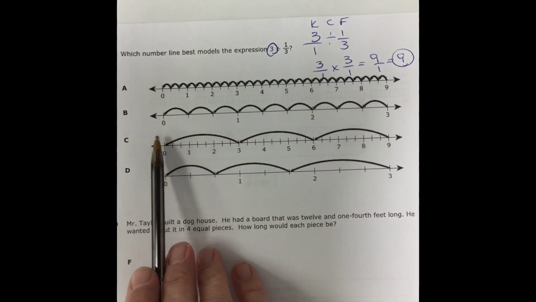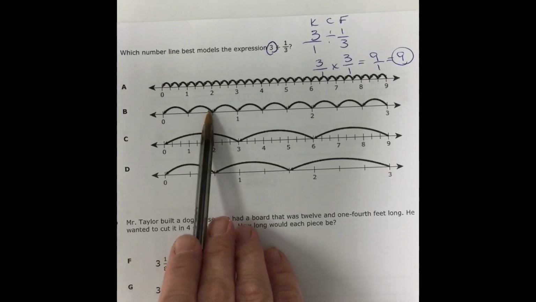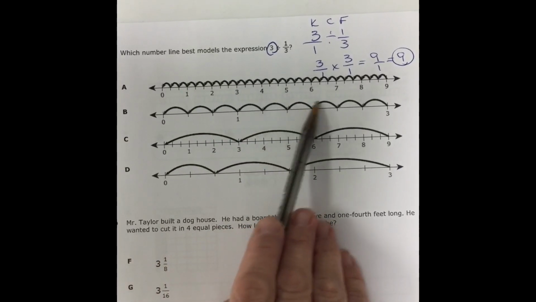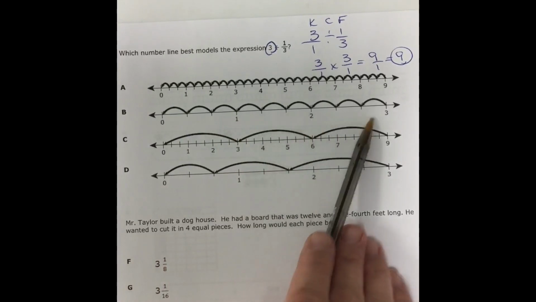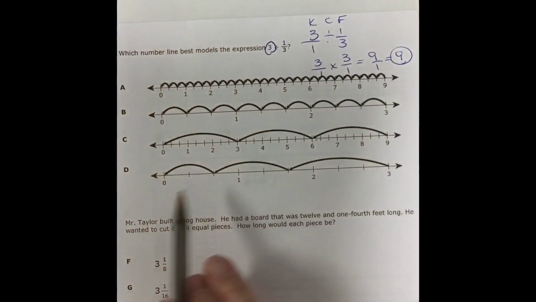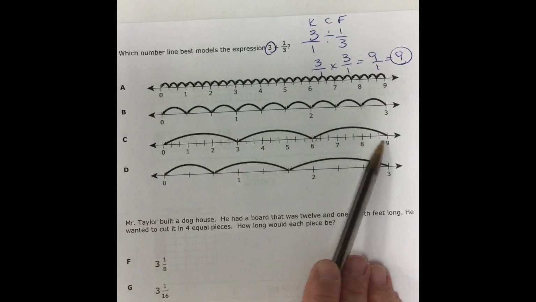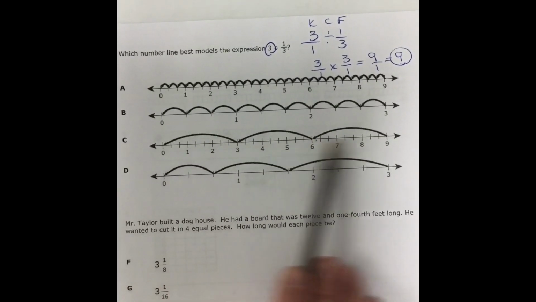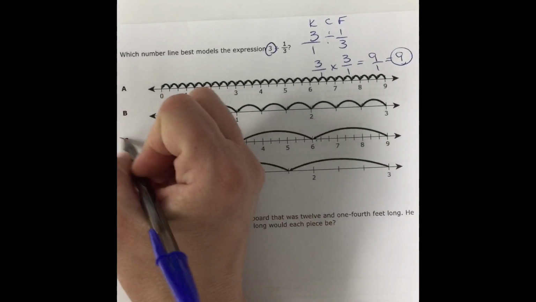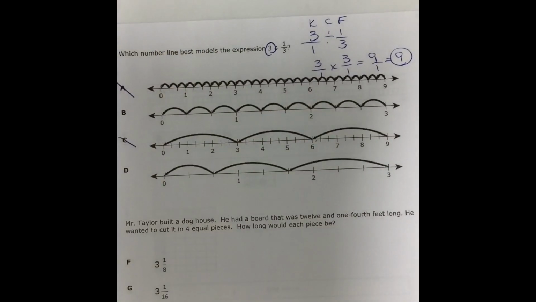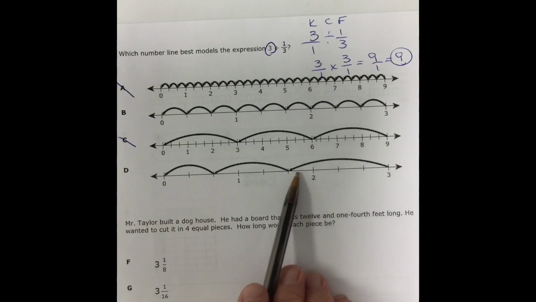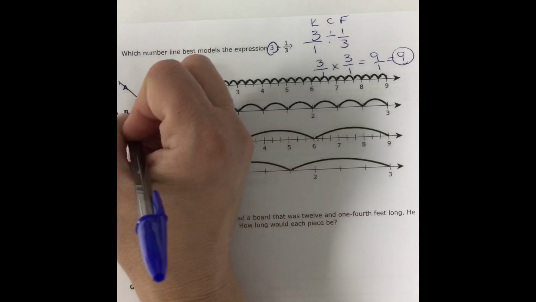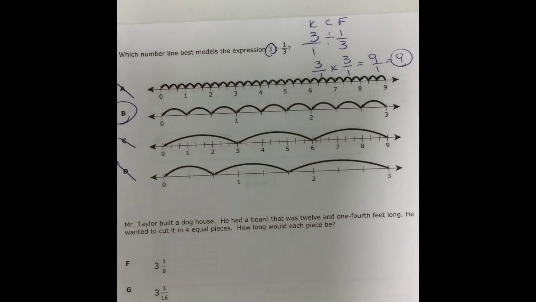Okay. This one has 1, 2, 3, 4, 5, 6, 7, 8, 9. And it goes from 0 to 1, 1 to 2, 2 to 3. So that's a possibility. This one only has 3 jumps. It goes 0 to 9, but there's only 3 marks. So that one can't be it, so it's out. And then D goes from 0 to 3, but these are not 3 equal jumps, are they? And we don't need 3, we need 9. So your answer is B.